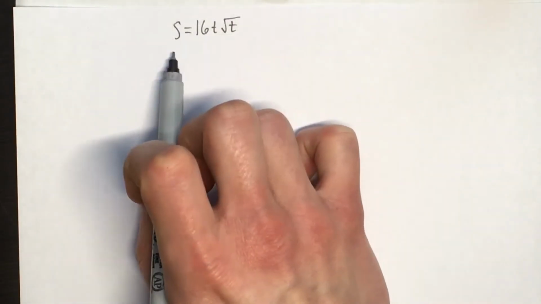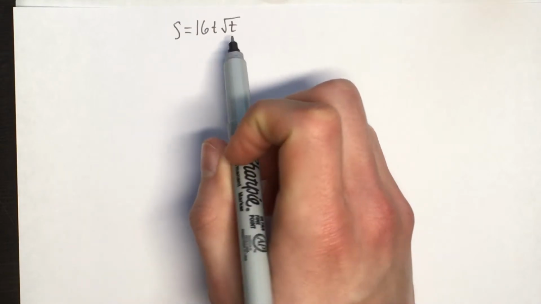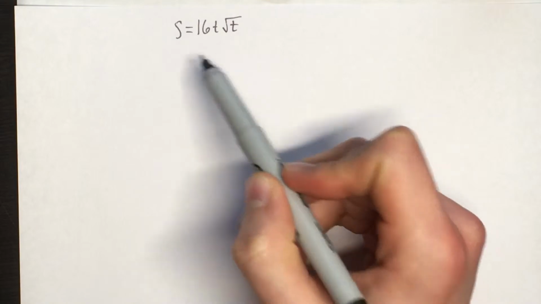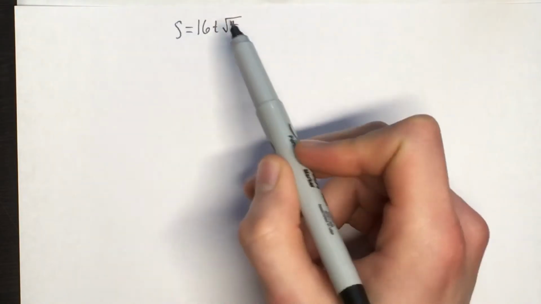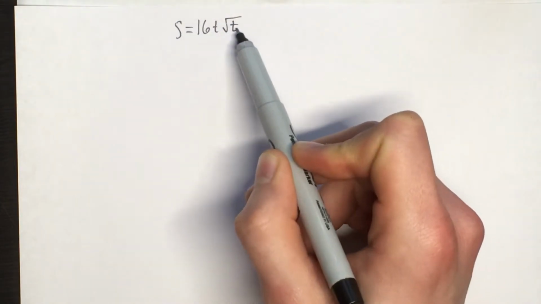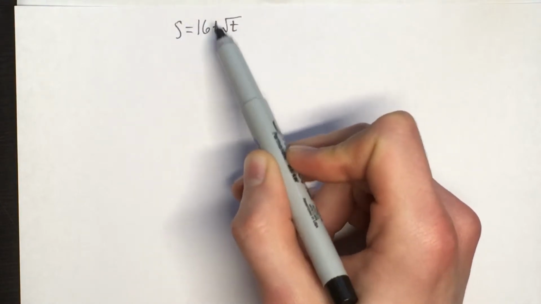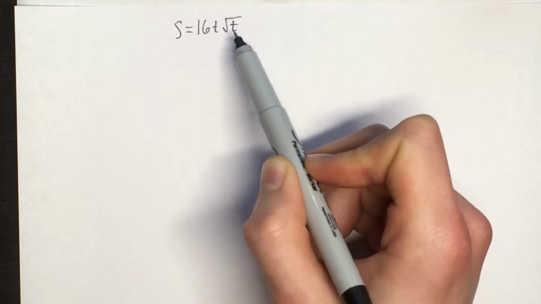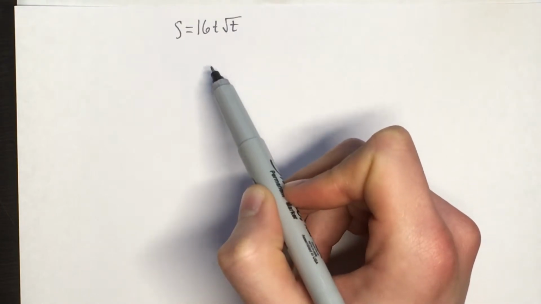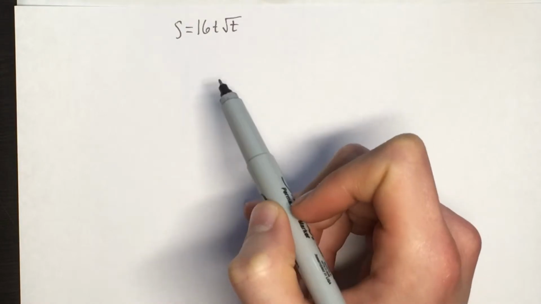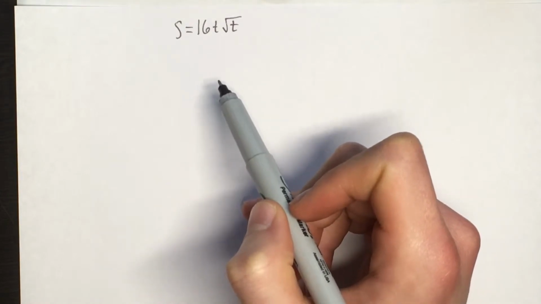In this problem, we're given that this little formula right here, s equals 16t times square root of t, will give us the distance s that a car travels in t seconds. Okay, so distance traveled equals 16 times time that's passed times square root of the time that's passed. And so we want to find the average speed of the car in inches per second, so average speed over the first t seconds.